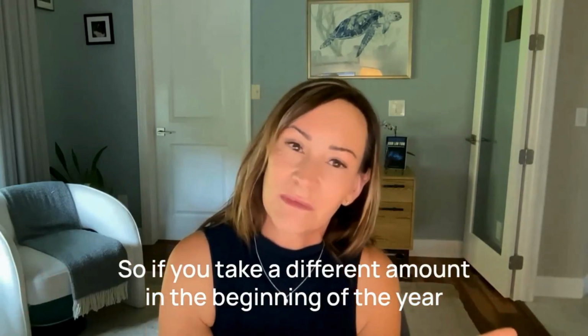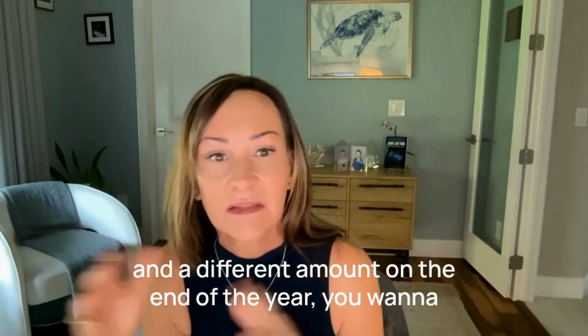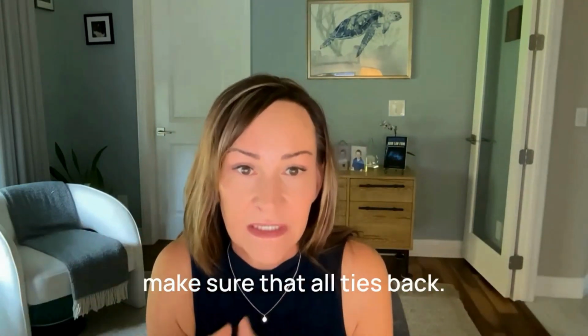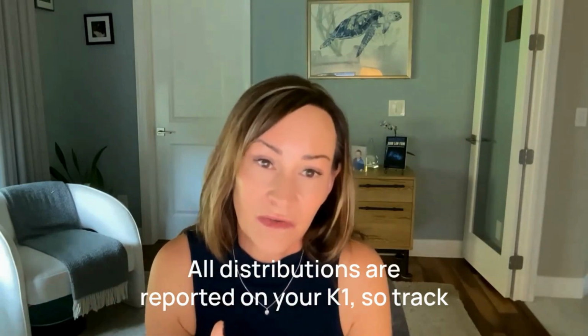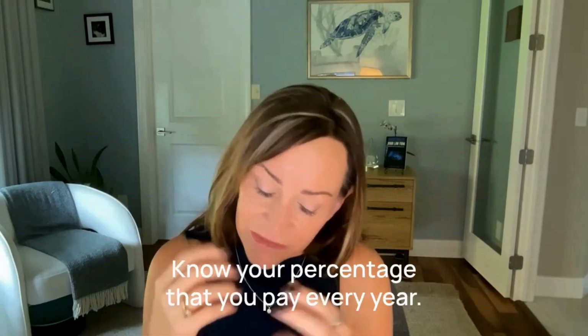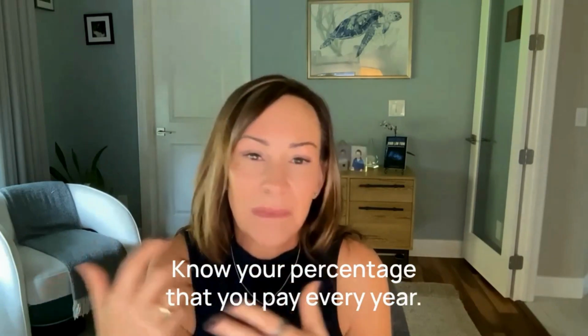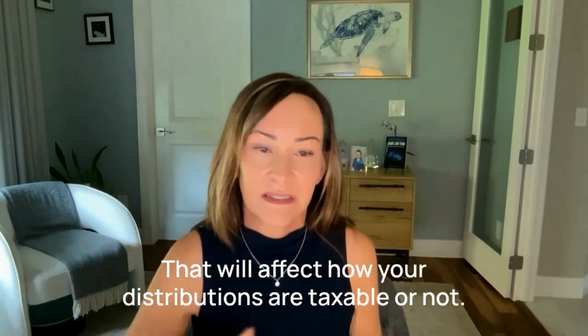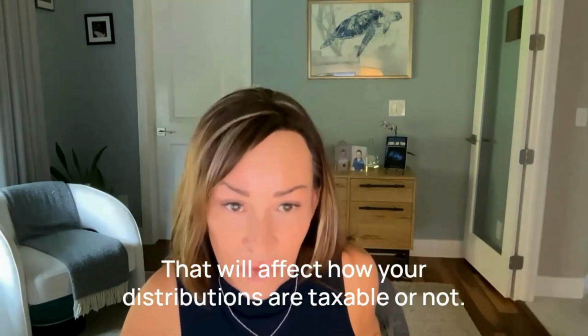So if you take a different amount in the beginning of the year and a different amount in the end of the year, you want to make sure that all ties back. All distributions are reported on your K-1. So track your tax basis carefully. Know your percentage that you pay every year. That will affect how your distributions are taxable or not.